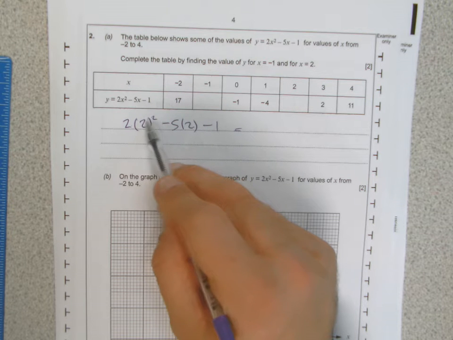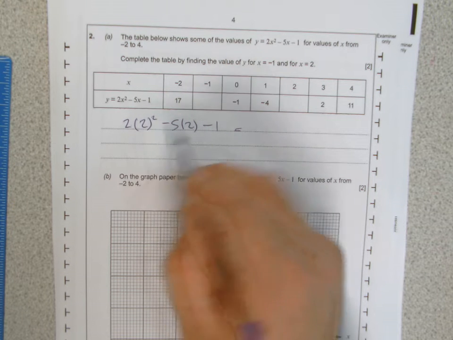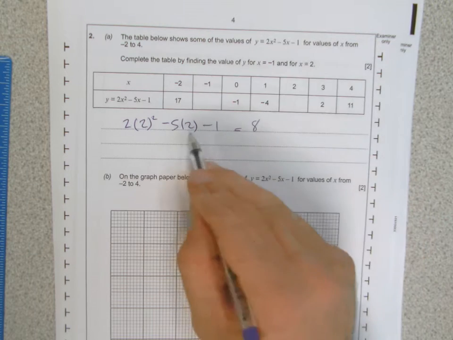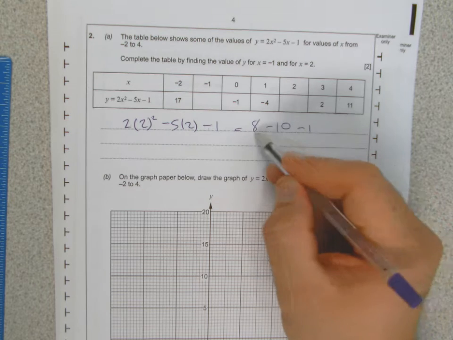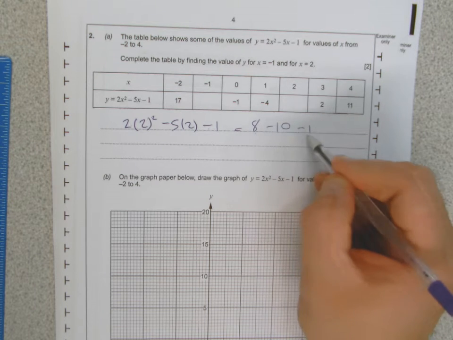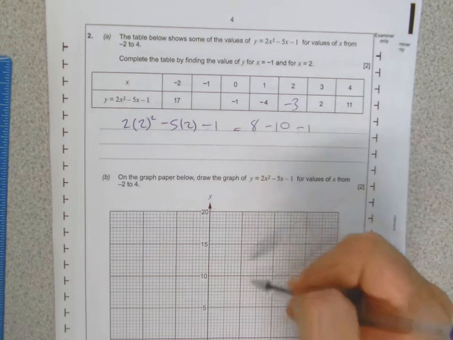So you get 4 there, so 2 times 4 is 8. 5 times 2 is 10, minus 1. So that would be 8, take away 10 is minus 2, take away 1 is minus 3.